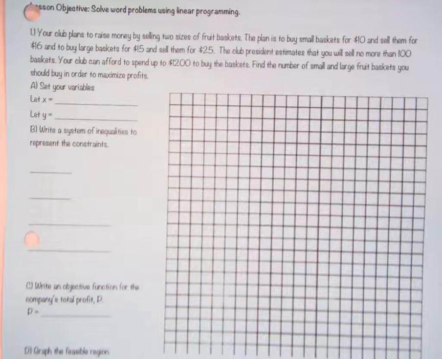We talked about the graphing process and then how to use your graph to figure out the corner points and find your maximum and minimum value. So we just talked really about the general process. Now we're really going to get into what it's used for. Linear programming is used to find the optimum solution to a situation.